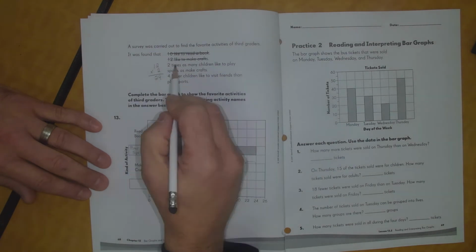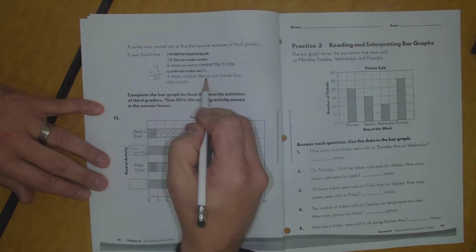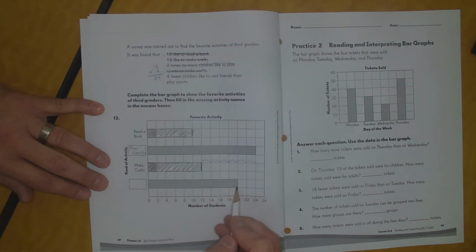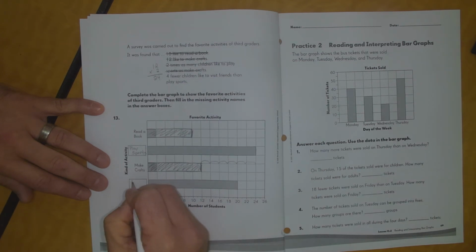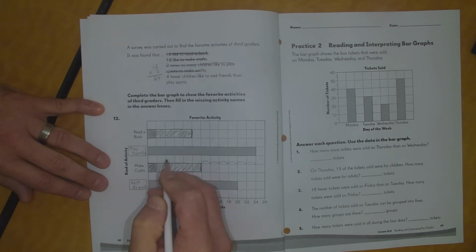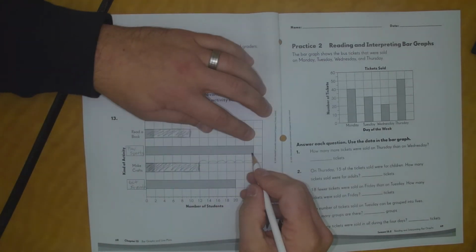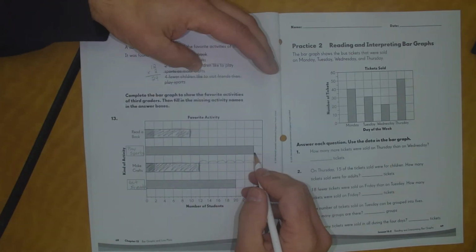And last but not least, it says 4 fewer children like to visit friends than play sports. Okay, so if I look, I only have 1 bar left. So honestly, this one has to be visit friends, because that's the only thing left. But I can prove that by looking at my play sports and then taking 4 away, because 4 fewer.